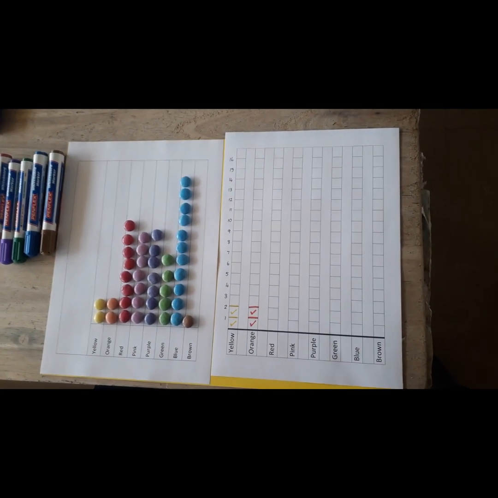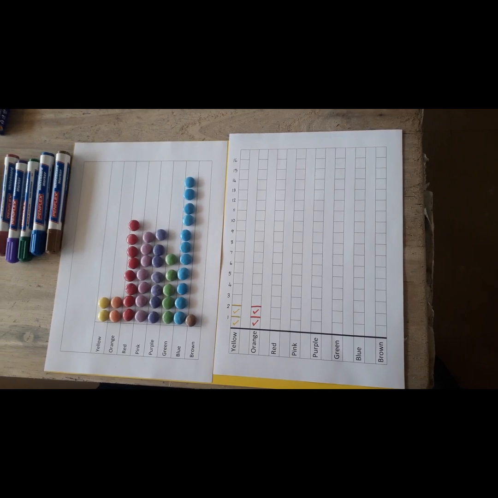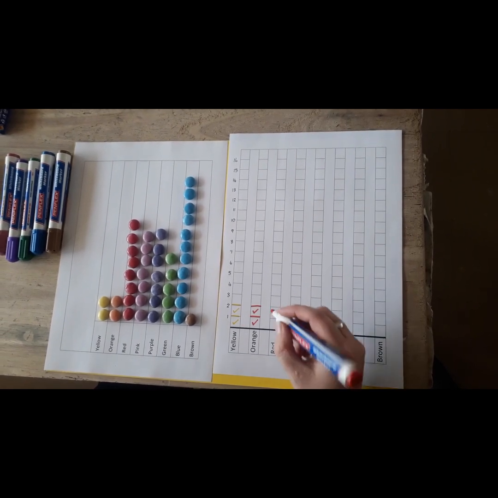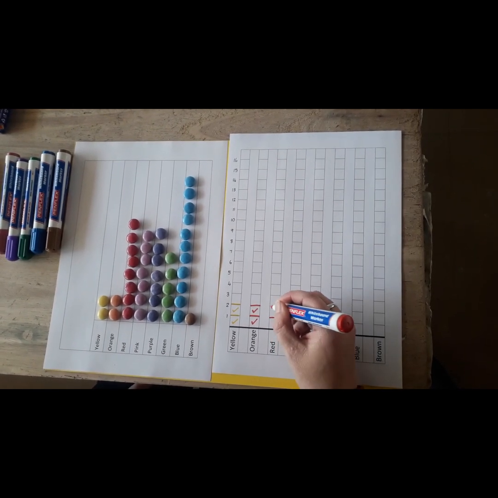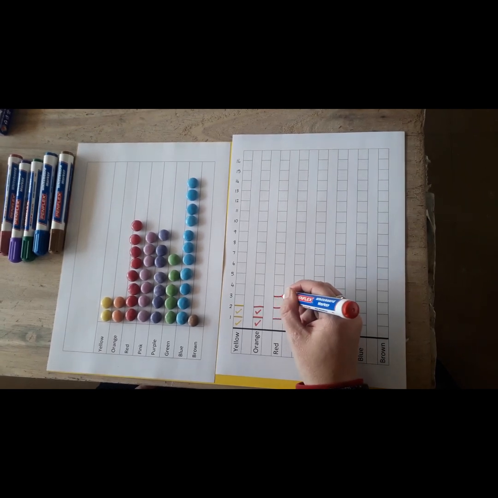My next one is red. Red was a big number. I counted 8 red Smarties. So I need 8 red lines.